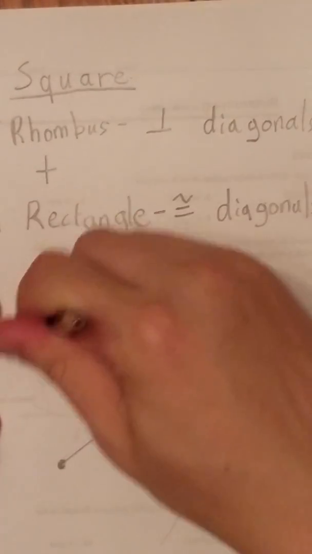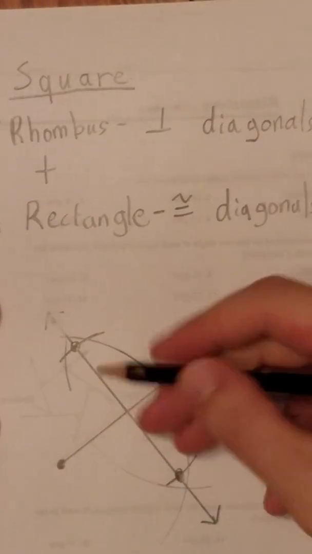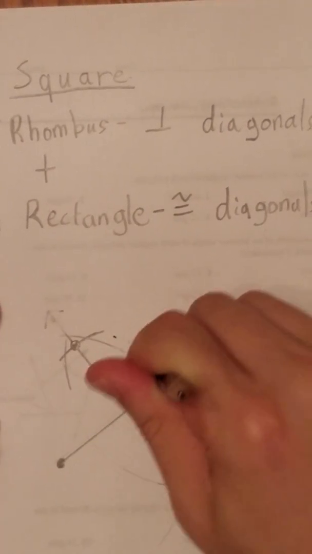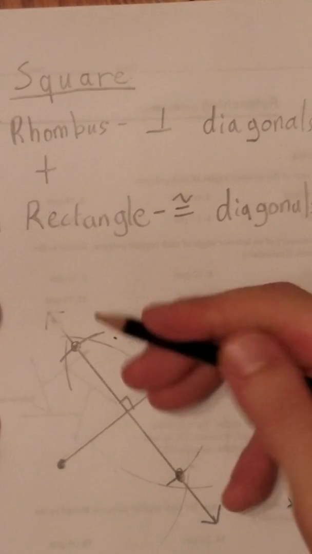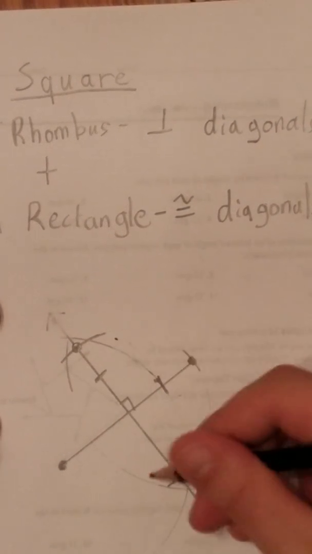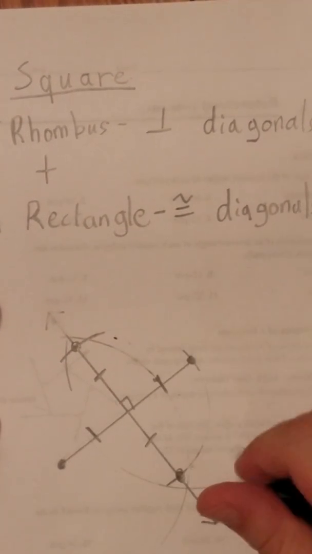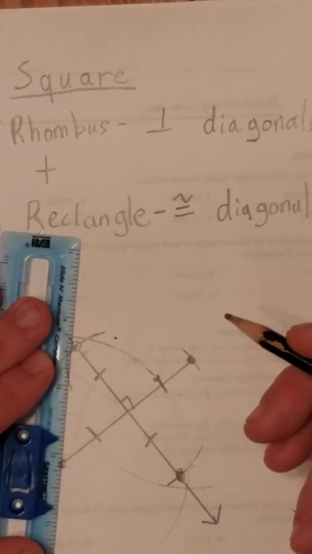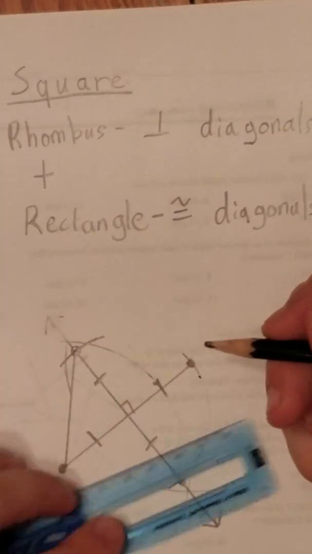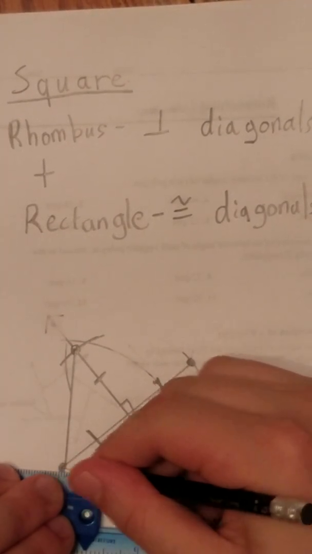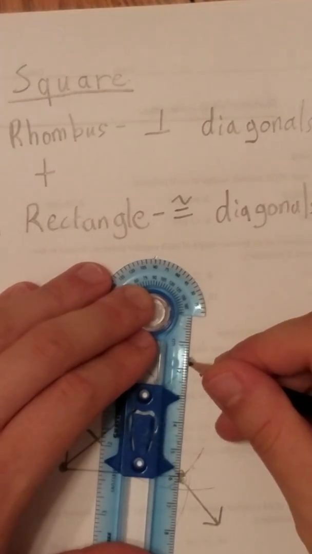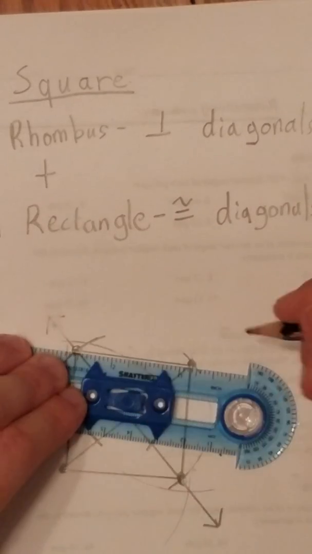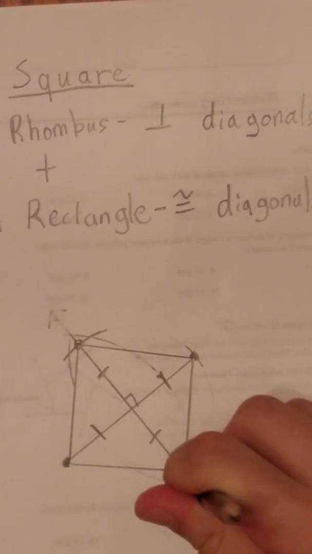And now that I know my diagonals are both perpendicular, and because each half of the diagonals is congruent to every other half, I know that my diagonals are also congruent. And this gives me an opportunity to connect those dots. And now I know that I've constructed myself the perfect square.